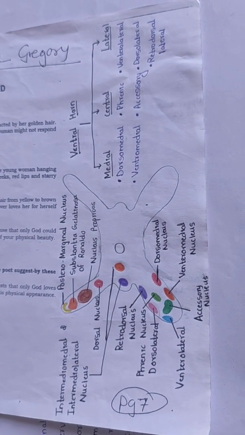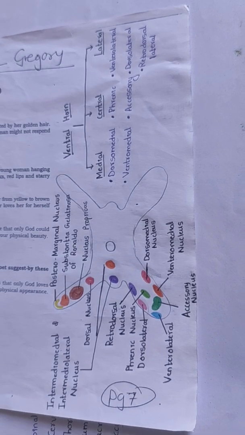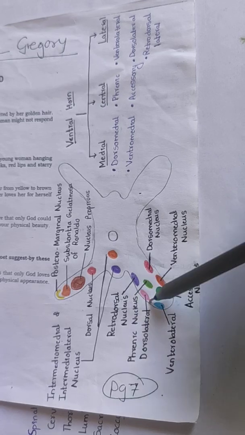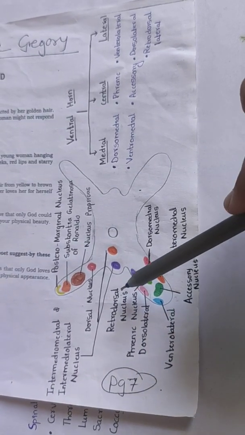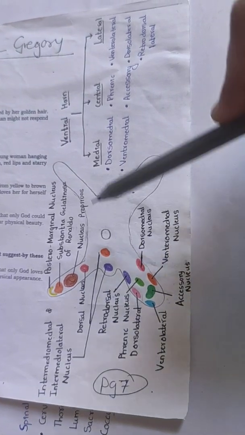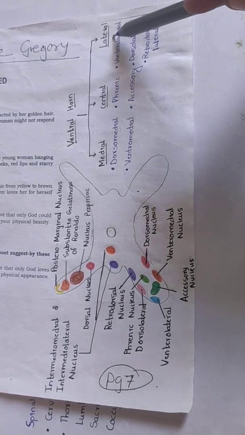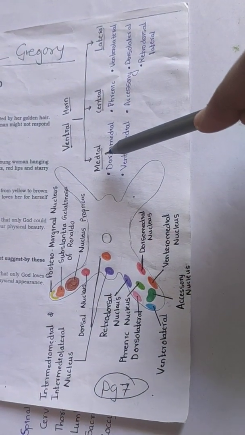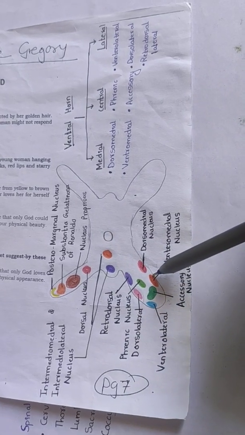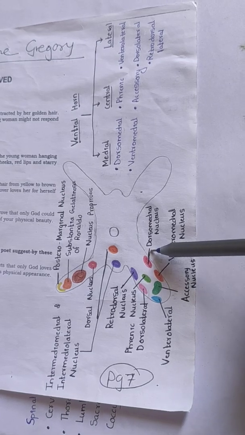Now, let's try to study the nuclei of grey matter. First, let us look at the nuclei of ventral horn. The nuclei of ventral horn are divided in 3 groups. They are medial, central and lateral. In medial part there are 2 nuclei. We can see here ventromedial nucleus and dorsomedial nucleus.